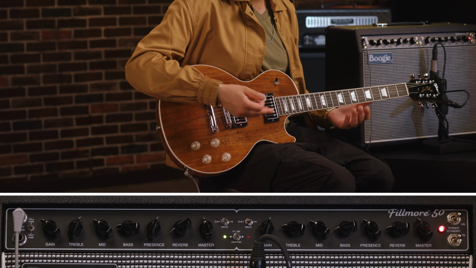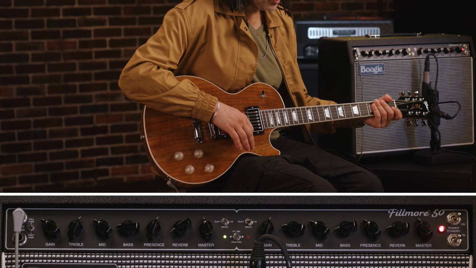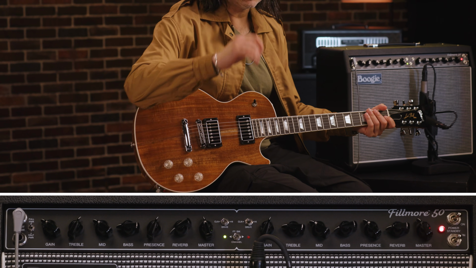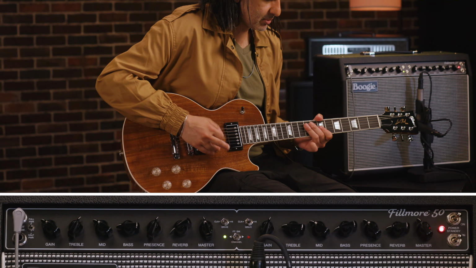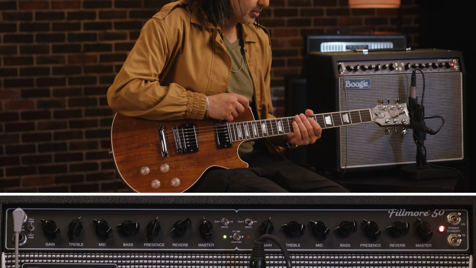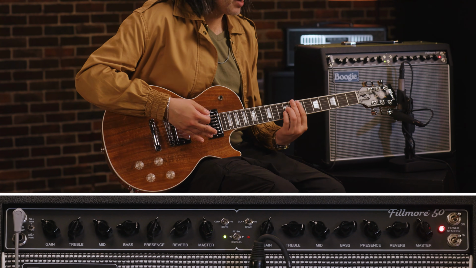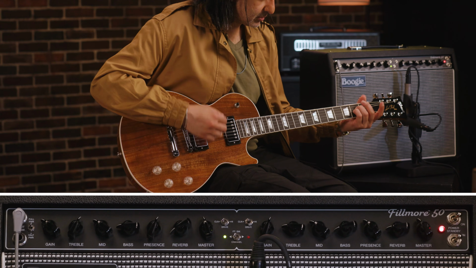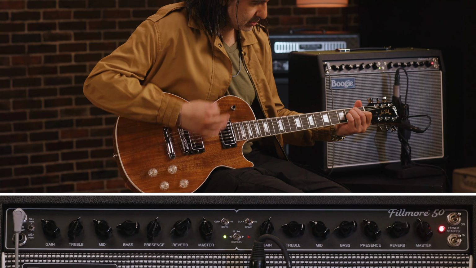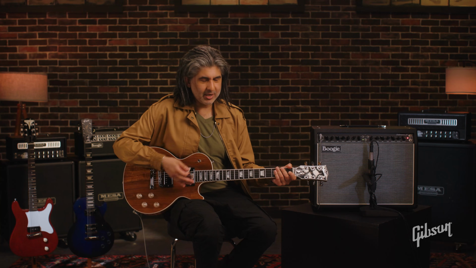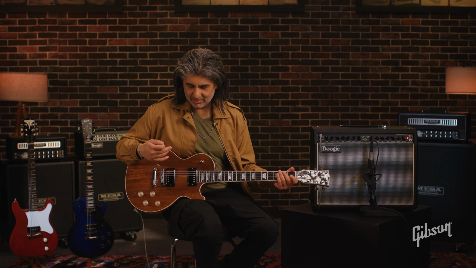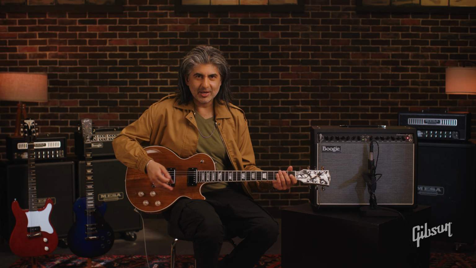Now when I switch through the positions, I have a nice, bright and clear neck position. My middle position has chime for chords. And now when I go to my bridge position, it's nice and balanced.